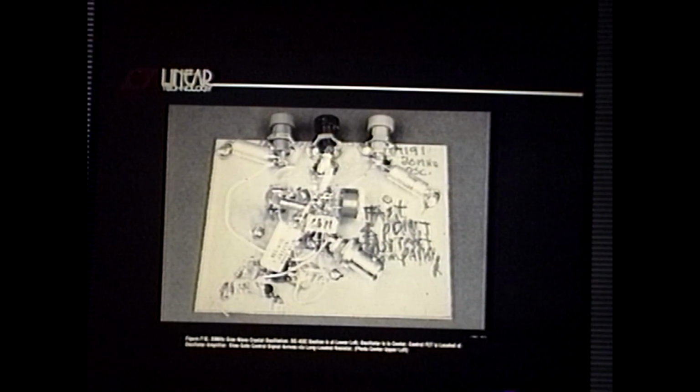This is the, what is this thing? This is the 20 megahertz sine wave crystal oscillator. This is where we got rid of the light bulb and replaced it with 15 electronic components. There's the crystal. Okay, the actual oscillator is buried down in here.